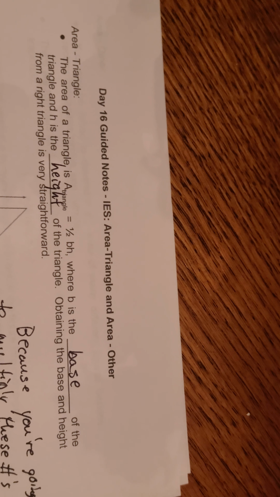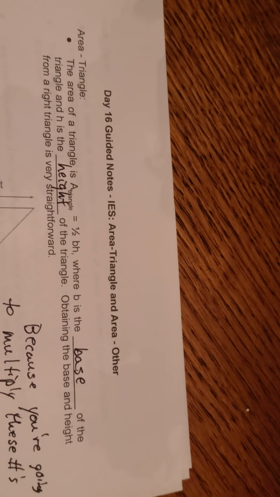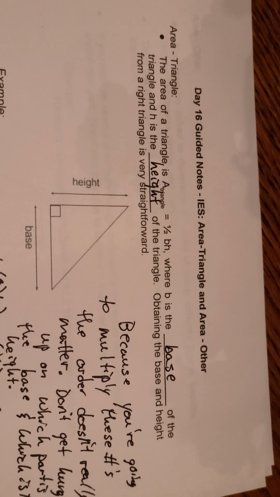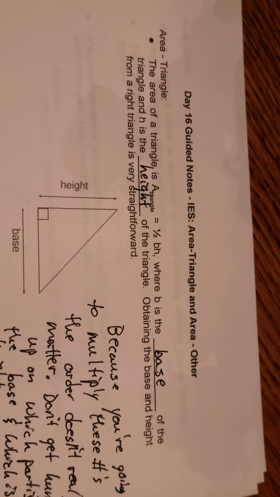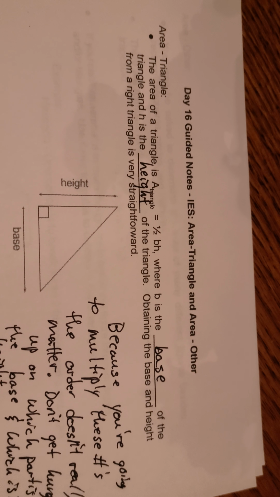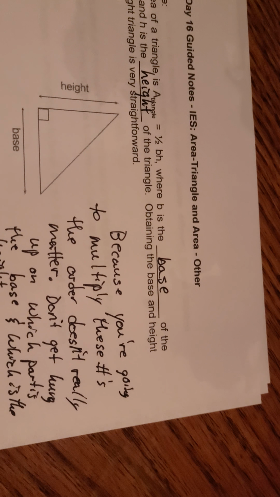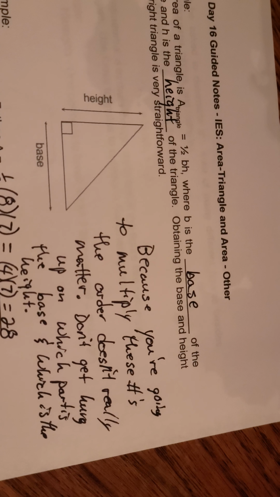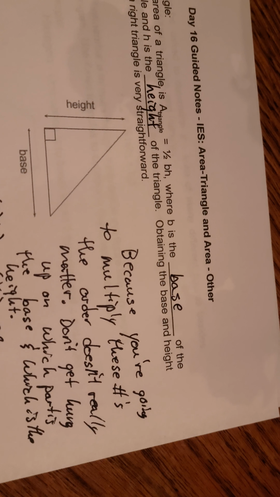Area is 1/2 b times h, where b is the base of the triangle and h is the height of the triangle. Whenever you're looking at a right triangle like the one here, it's pretty easy to figure out the height and the base. Those are the legs of the right triangle. Because you're going to be multiplying these numbers, the order doesn't really matter. So don't get hung up on which one is the base and which one is the height.